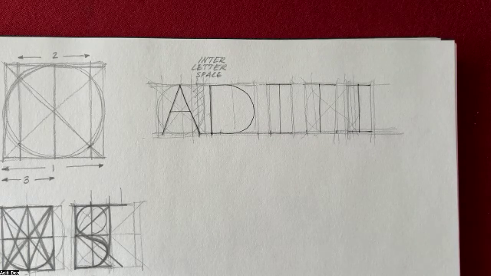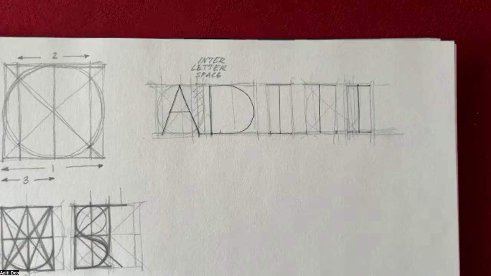Okay, I'm going to make my letters slightly thicker so we can study the balances.